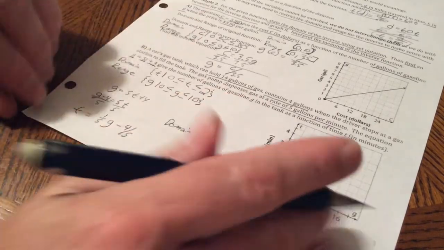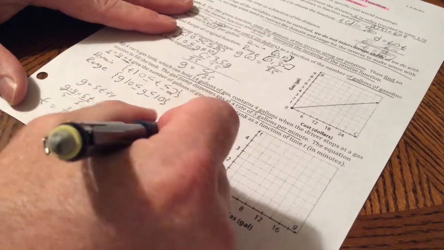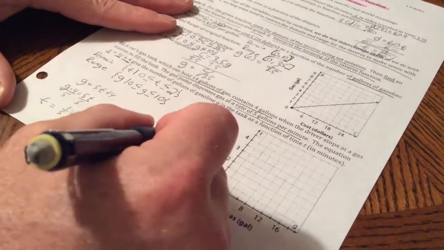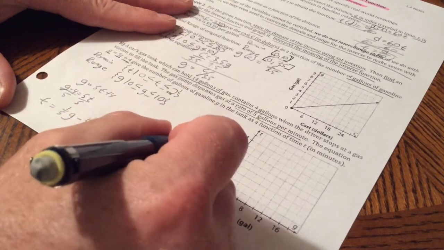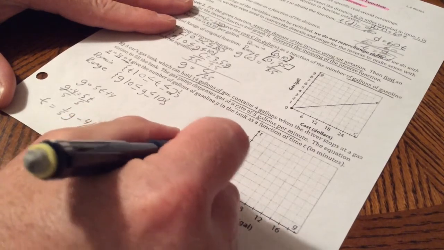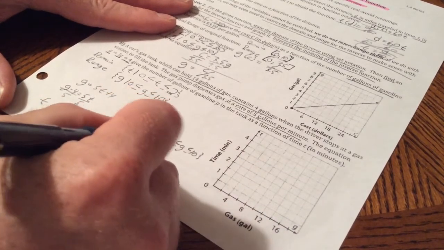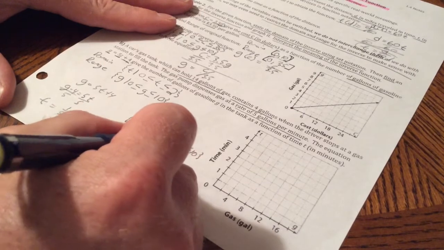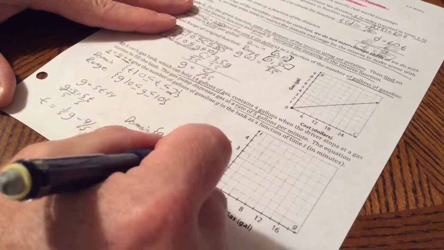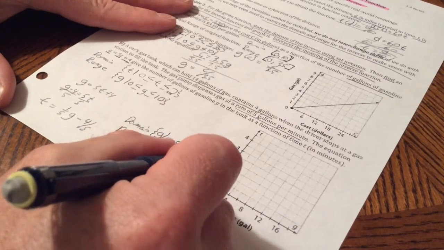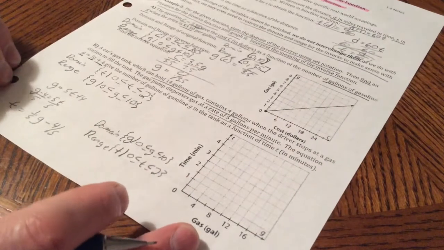It's in gallons. So I'm going to say set notation. We're talking about gallons, so G bar. And again, we can put a total of 10 gallons in this car. And our range, if we pump the entire time, the most it'll take us is going to be 2 minutes.